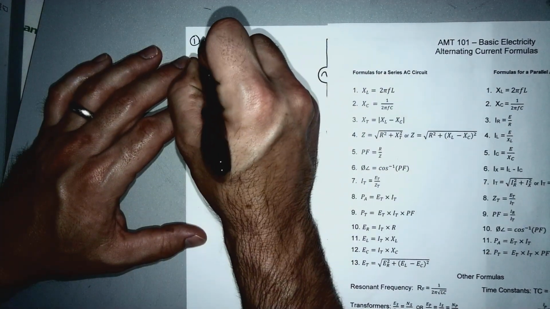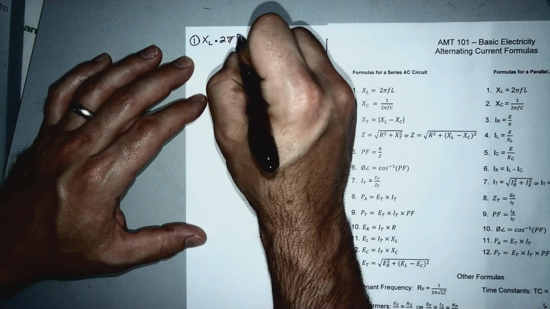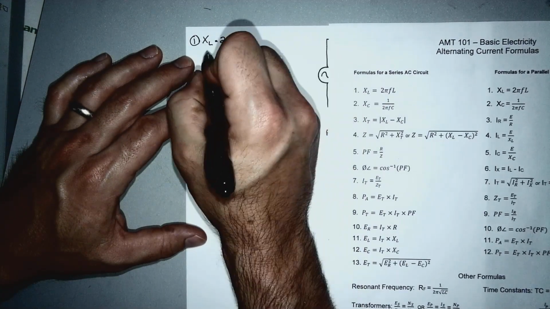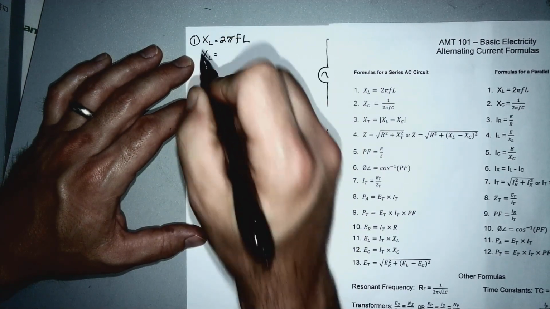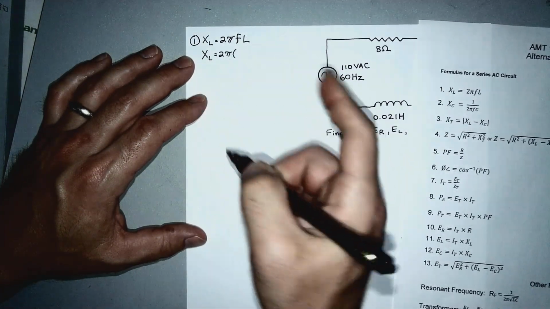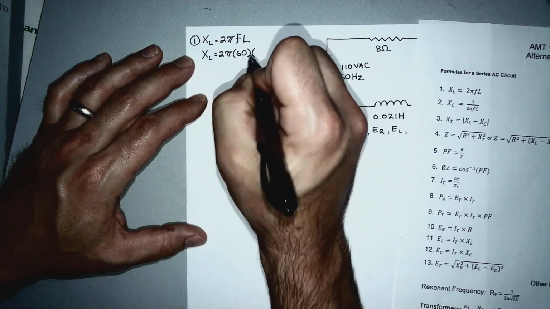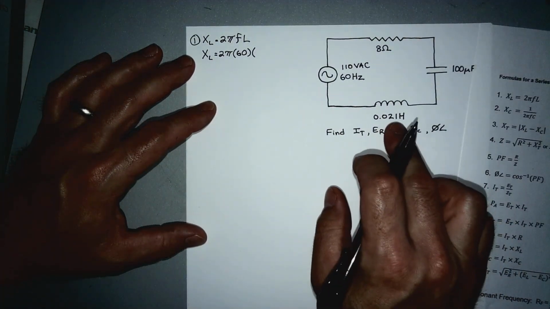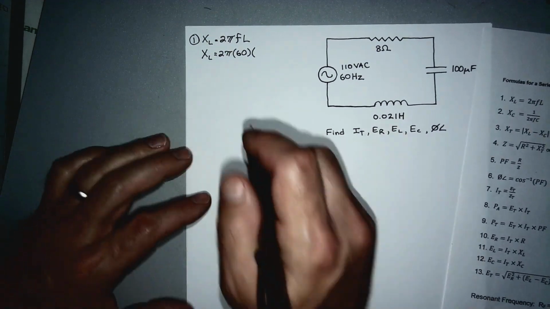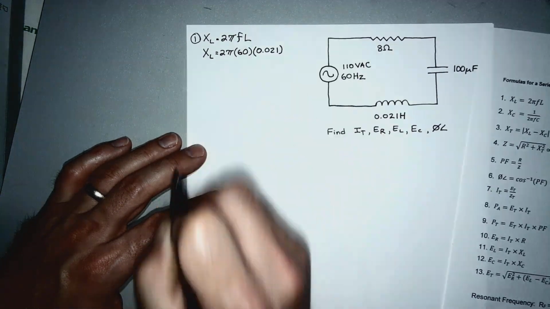Number 1 is X sub L equals 2 pi times the frequency, and that's what this script F means, times the inductance. Over here we're just going to rewrite 2 times pi times the frequency of 60 hertz times L, and remember L is the variable, but H is our units, so we're going to have 0.021.